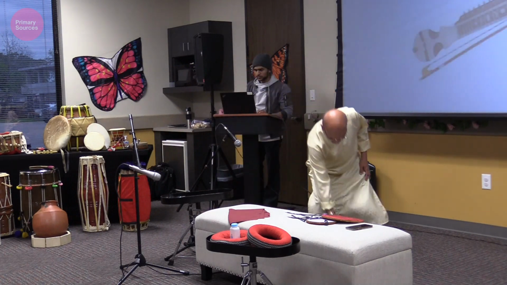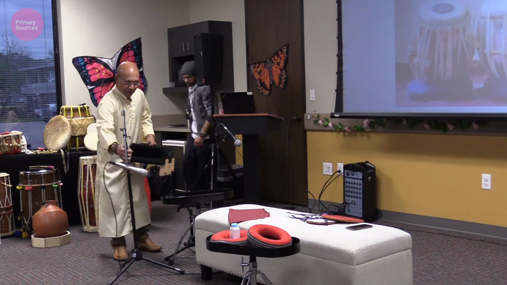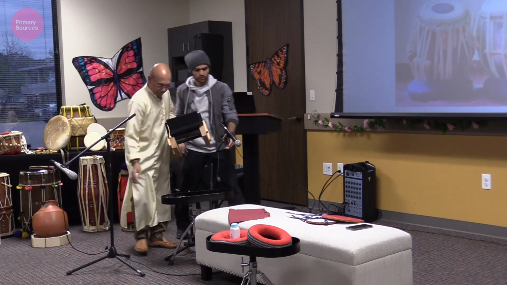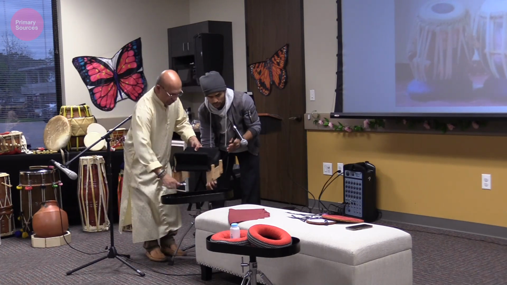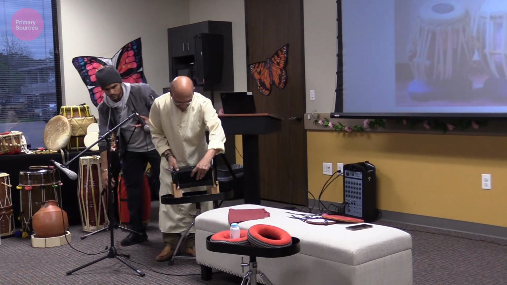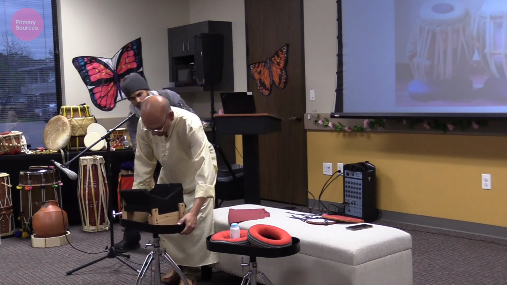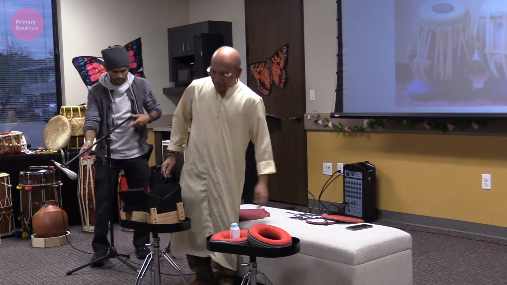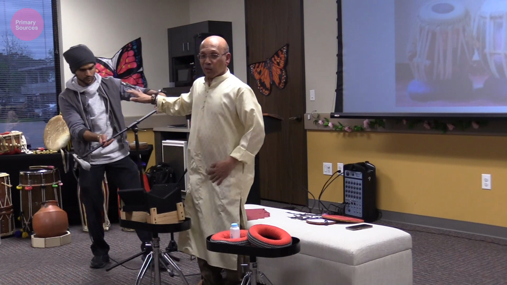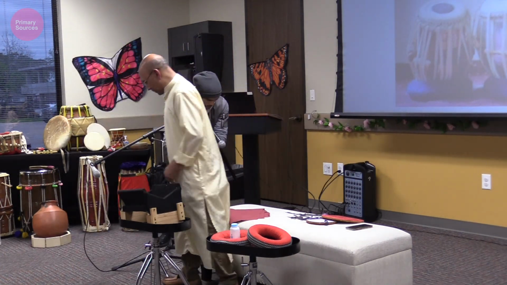So we have some drums. I want to play... A good friend of mine made this. Actually, he passed away, but I met one of my friends, Ranjit. He gave me all the South Indian drums. I had all the North Indian drums, but he gave me the South Indian drums.